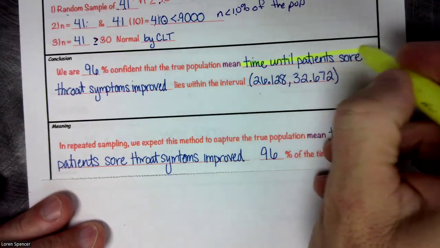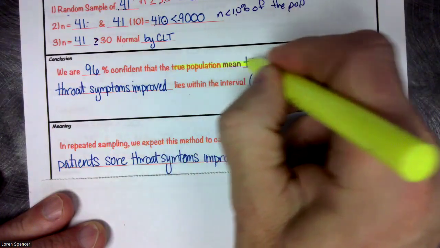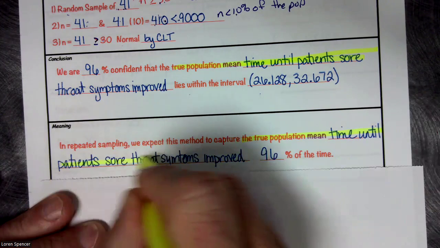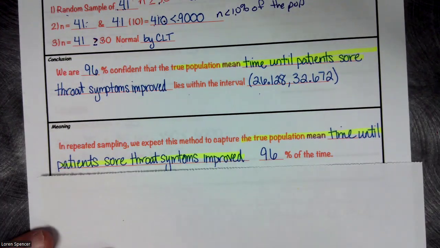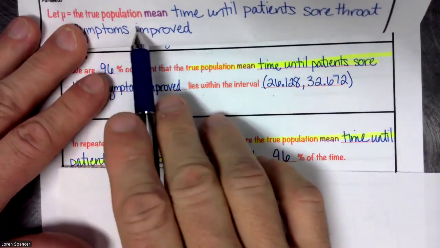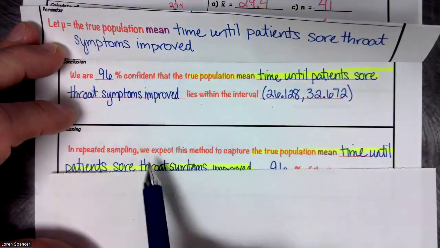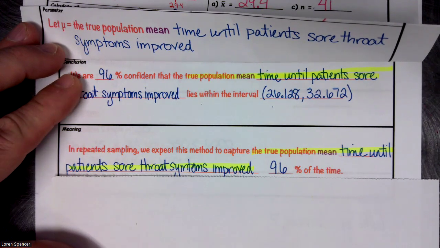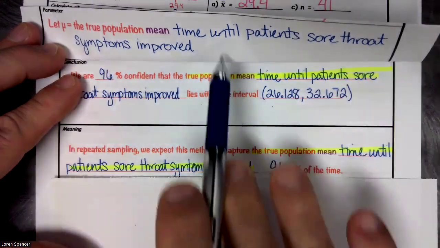Please remember that what I'm highlighting right here comes straight off of our parameter. Look at that. True population mean time until patient sore throat symptoms improve. True population mean time until patient sore throat symptoms improve. Exactly the same, it came straight from restating our parameter.